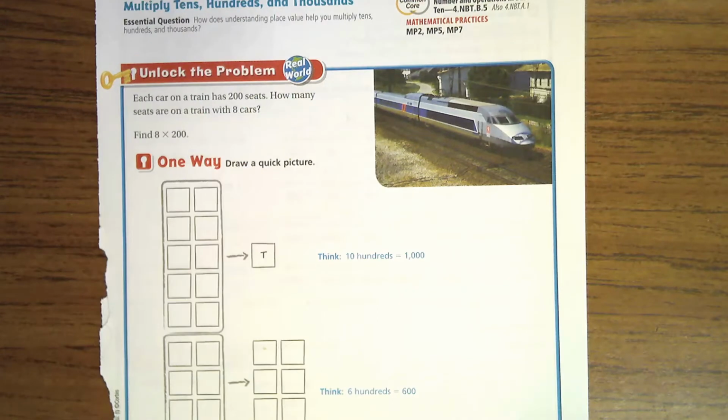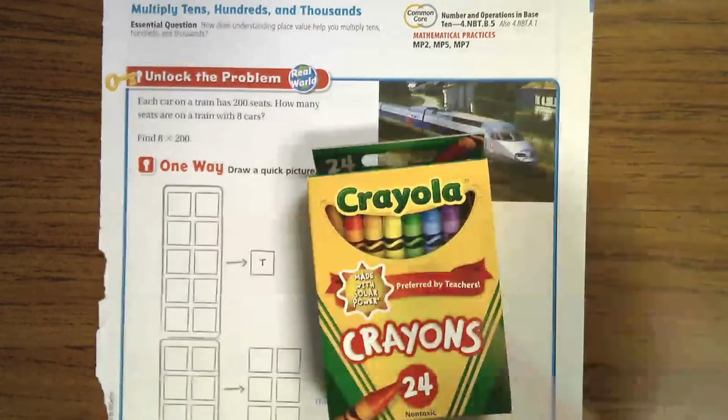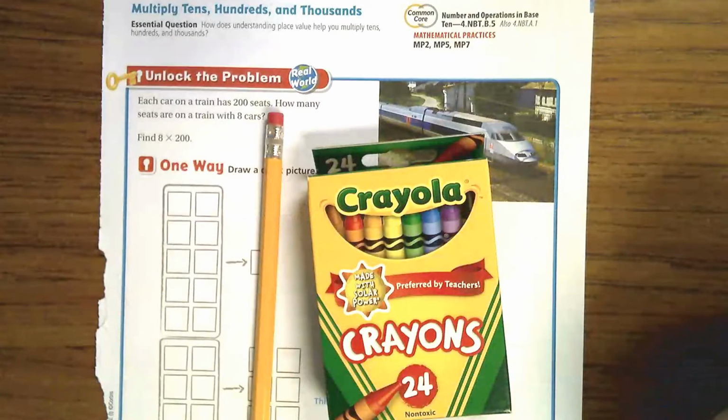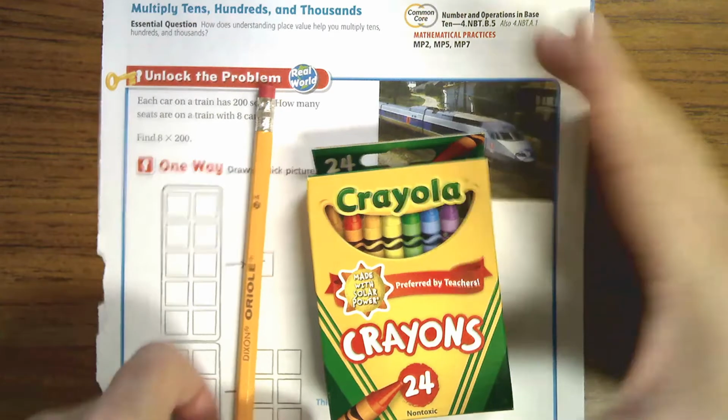Okay, you're going to need your 2.3s, stapled papers, crayons, and a pencil. Make sure you have those things. If you need to pause to go get them, please do so. All right, let's begin.